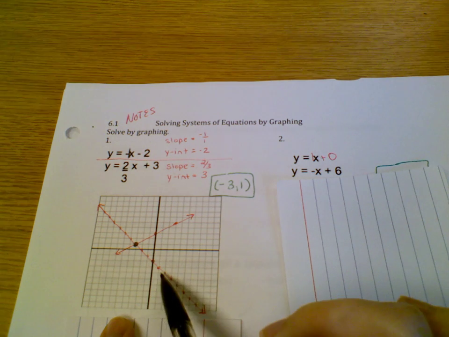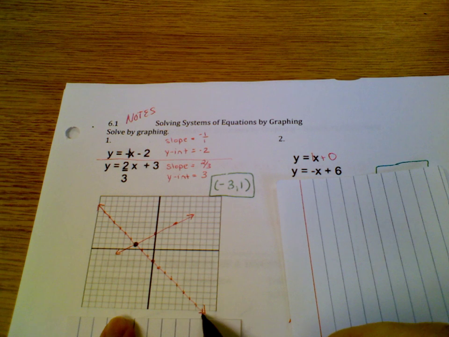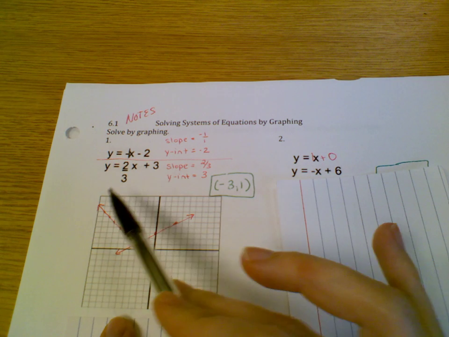Then I'm drawing in a nice straight line. You have to make sure that you have several points because you're going to find their intersection. So make sure you keep going in both directions. I went down 1/1 until I hit the bottom, and the same thing up there.